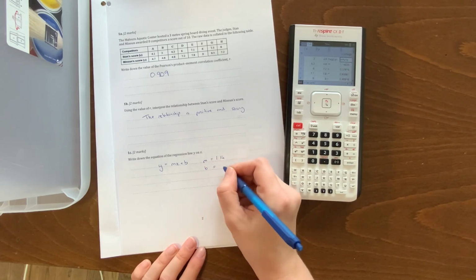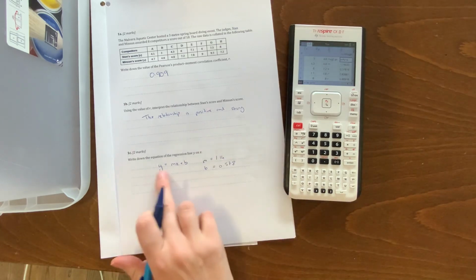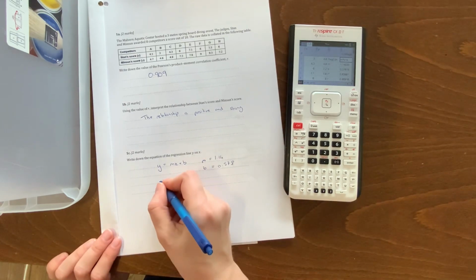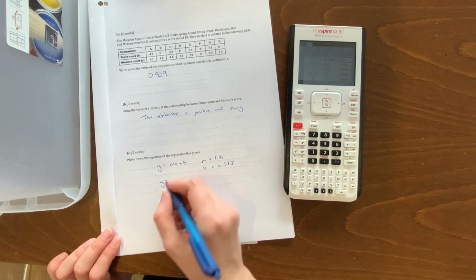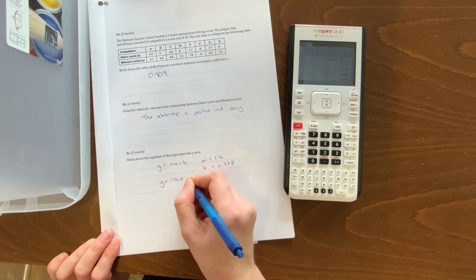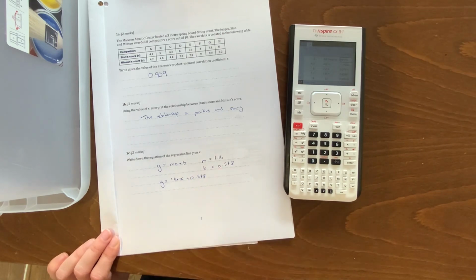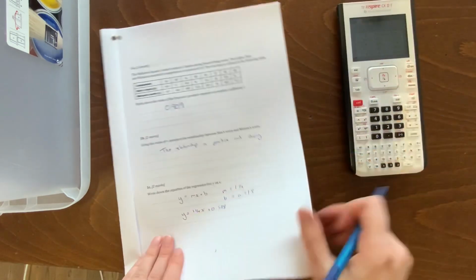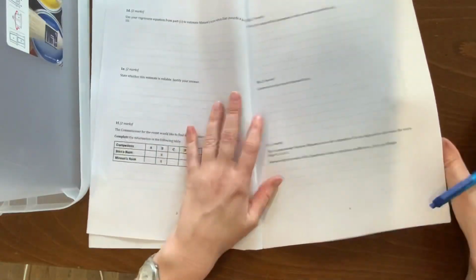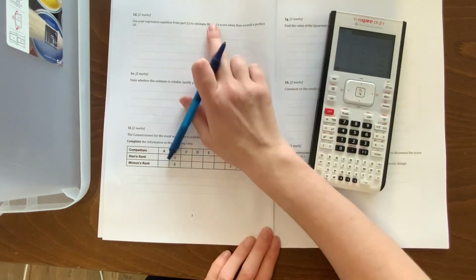My b is equal to 0.578, and so I can substitute those into this equation. So my regression equation is y equals 1.14x plus 0.578.